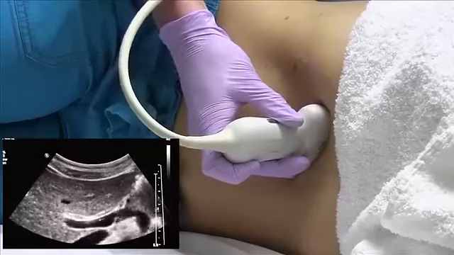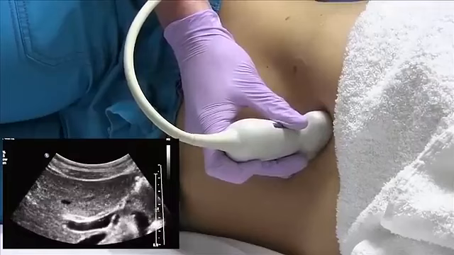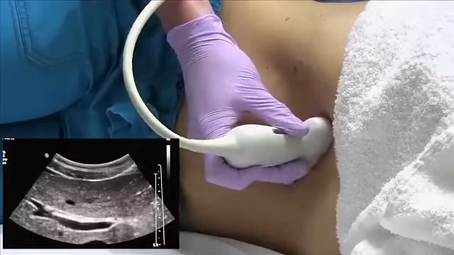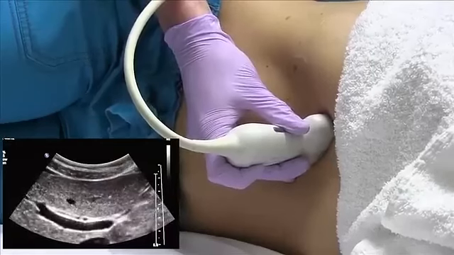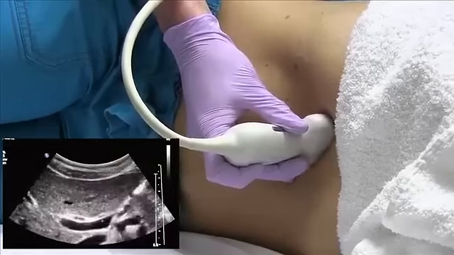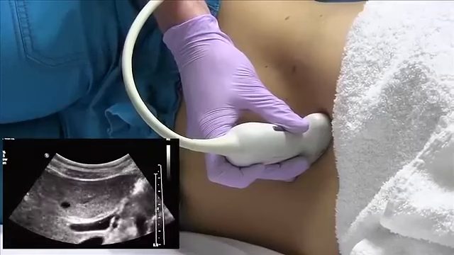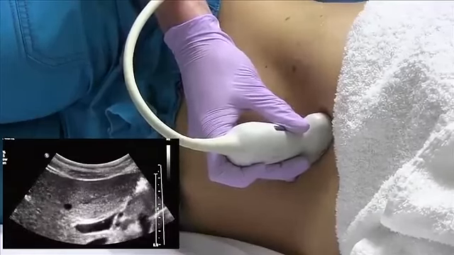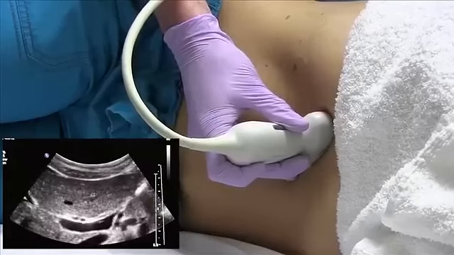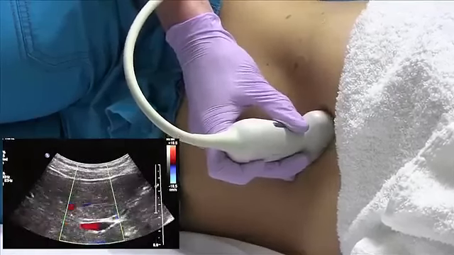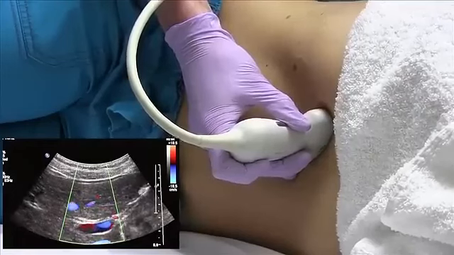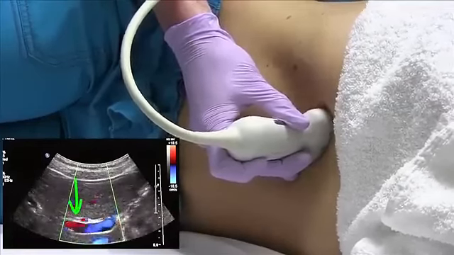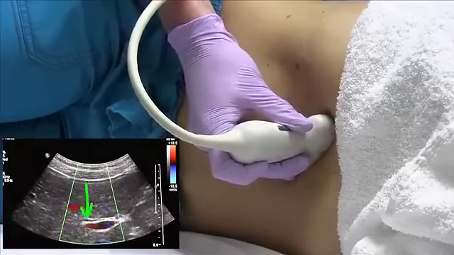So you keep tweaking the probe until you elongate one of these tubular structures next to the main portal vein. The easiest way to see if you're on the hepatic artery or the CBD is to turn on color and see if it lights up. If it lights up, you are on the hepatic artery, and if it doesn't, you know that's the CBD.